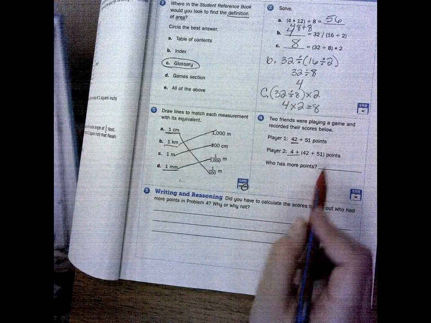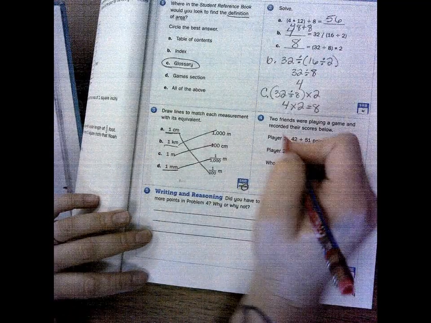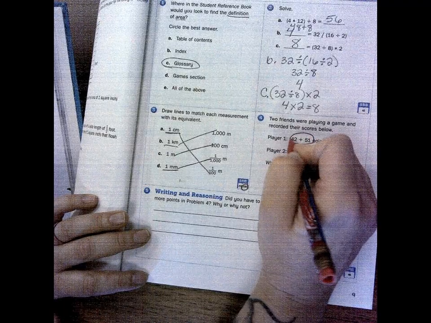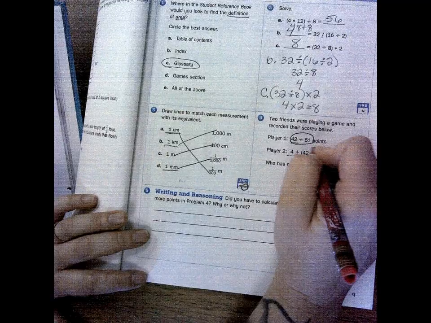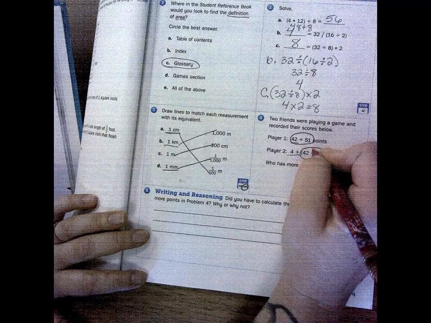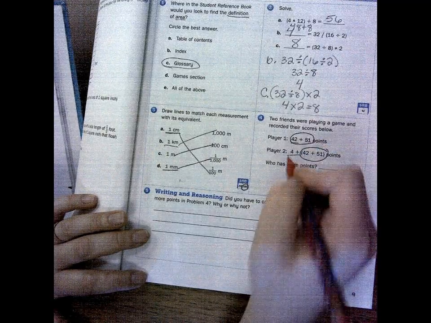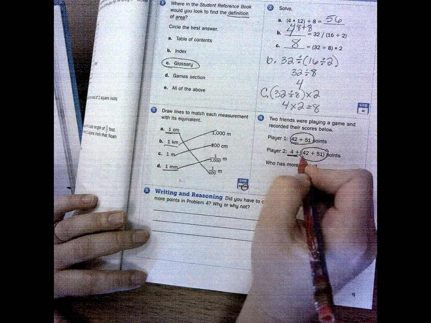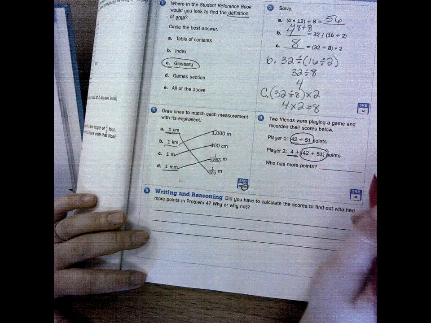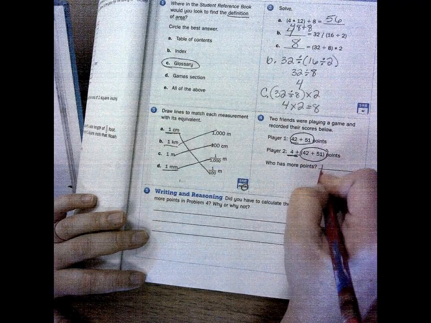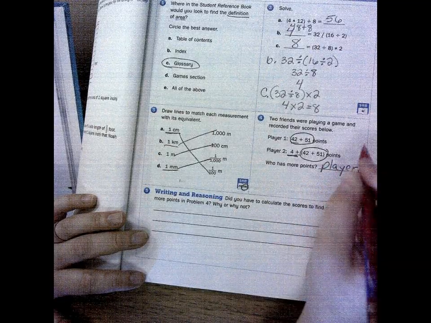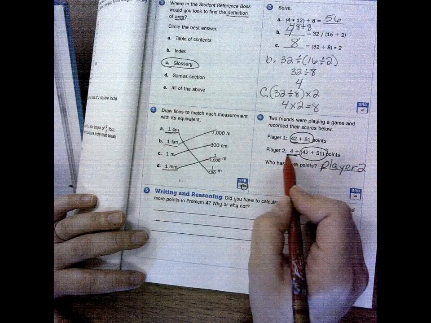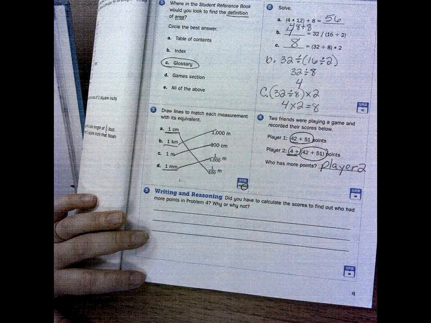We could solve, but let's look here. This 42 plus 51 expression is repeated here. So these parts are the same, but then it gets different when we add 4. Without even solving, we know player 2 scored more points because they had 4 more than player 1.